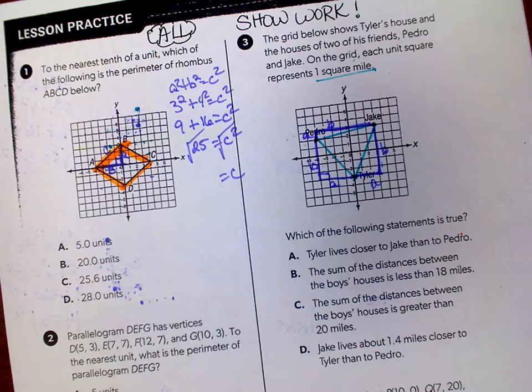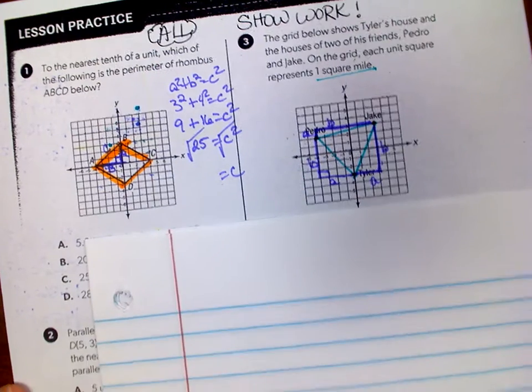This one's pretty lengthy, so I'm going to use notebook paper, and you will need to do the same to prove your answers.